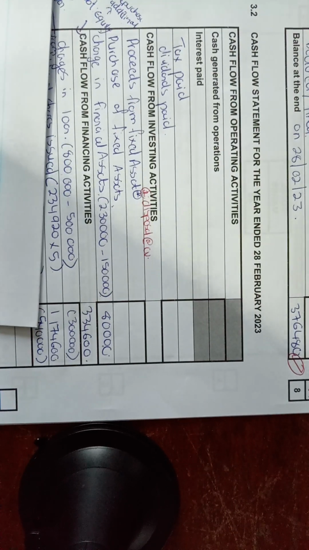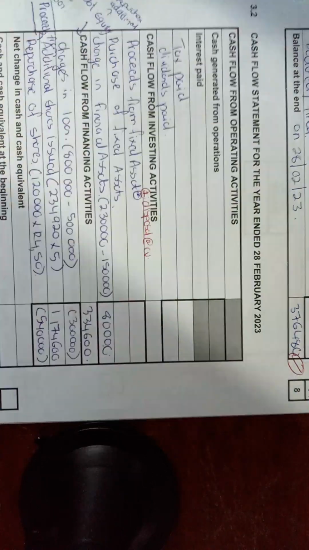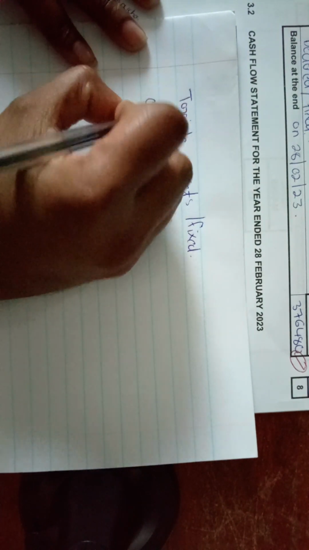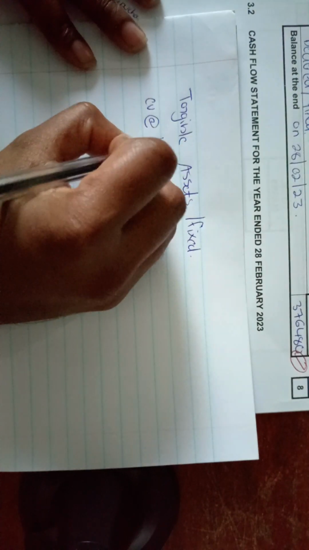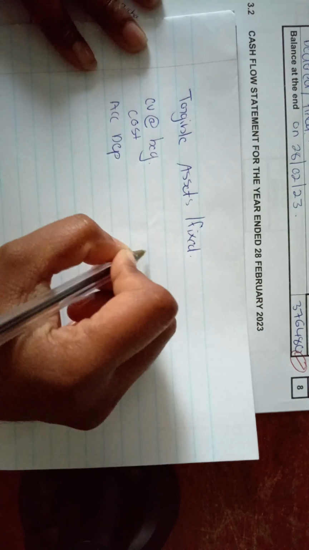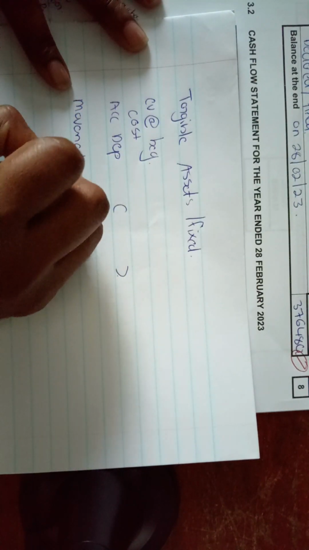Now, I know that you do not like tangible assets, but it is in the syllabus, so we have to learn the format, okay? And this will help you. So tangible assets or fixed assets. All you have to do is write down the format and then fill in the figures that you have, okay? So we know that it starts with carrying value at the beginning, then the cost, and then accumulated depreciation. This is in brackets. Then we go to movements.